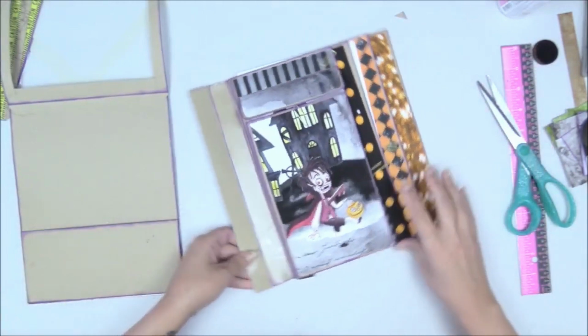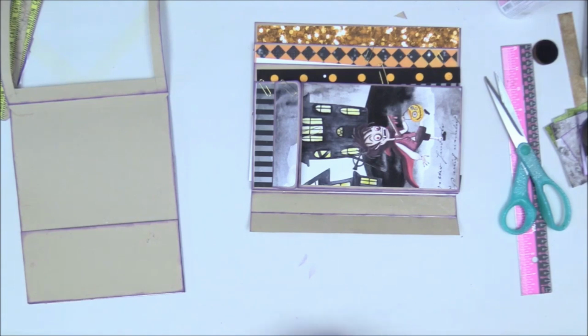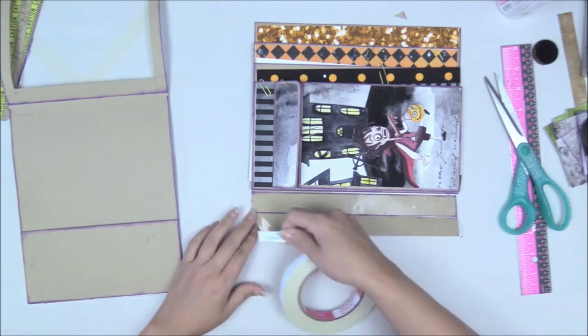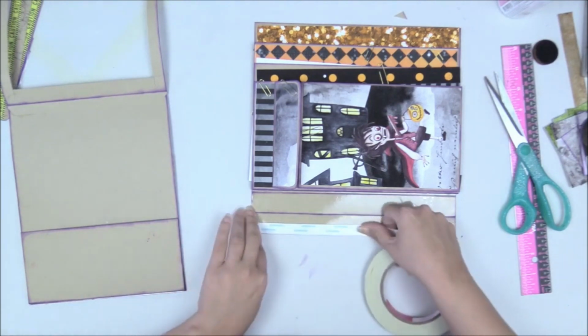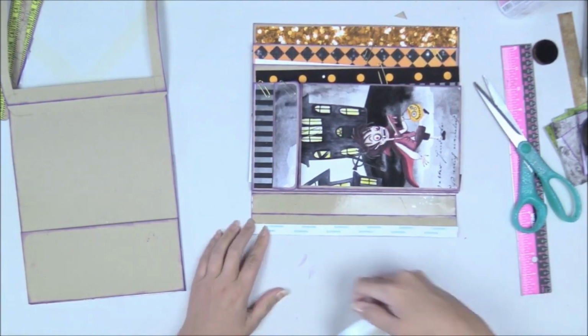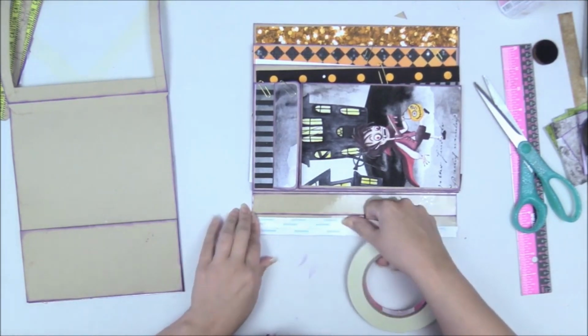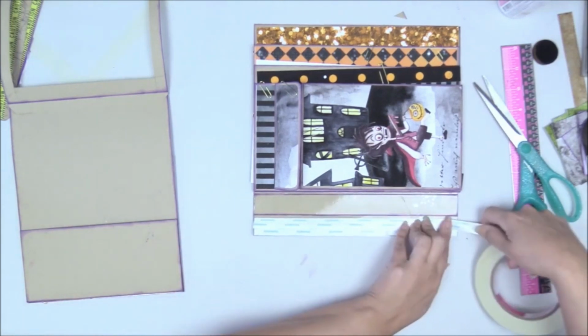I'm going to do tape so it can stick faster. All right, and let's go with 1/2" tape. Well, I can't seem to find, oh, there it is. I can't seem to find my 1/2" tape. All right, so we're going to go with 1/2" tape. And then a little bit more. You want to be at least 1/8 inch away from the fold or the score line.